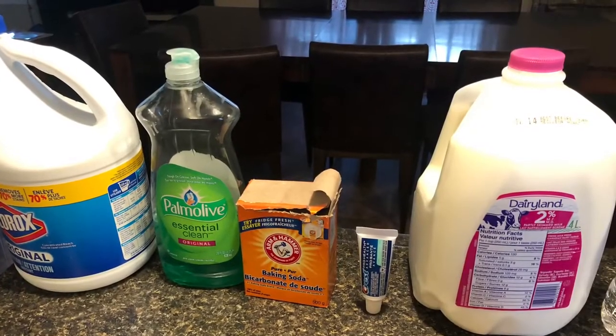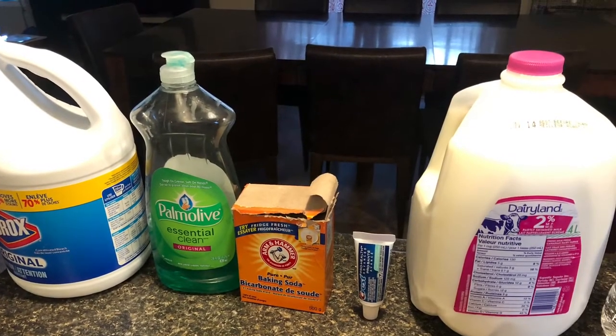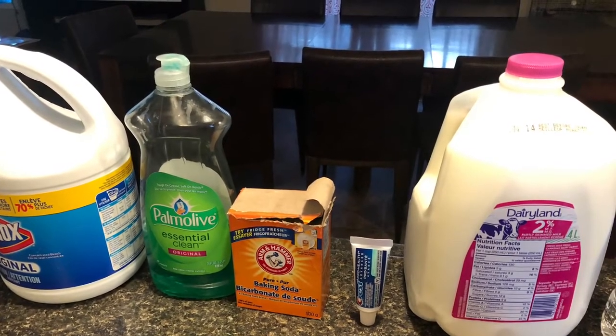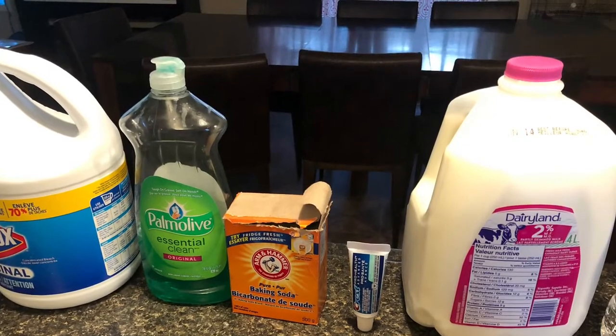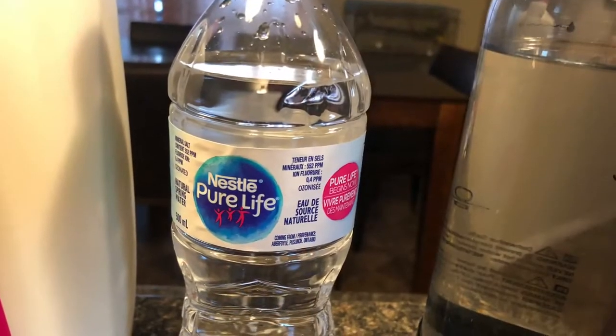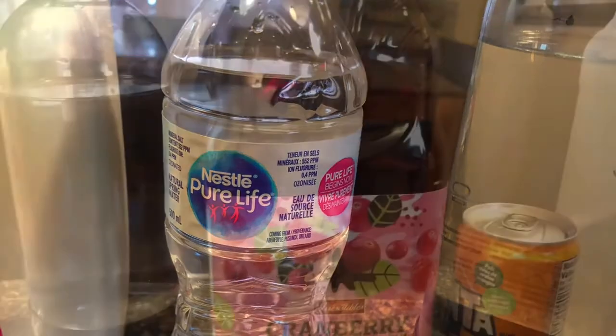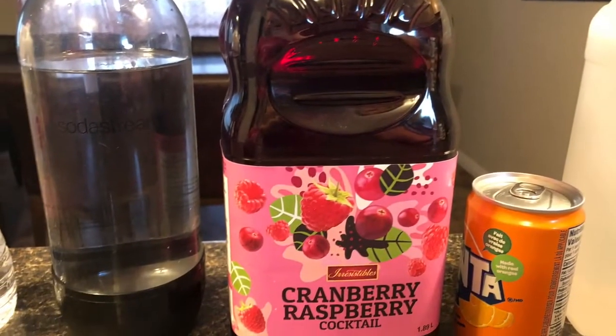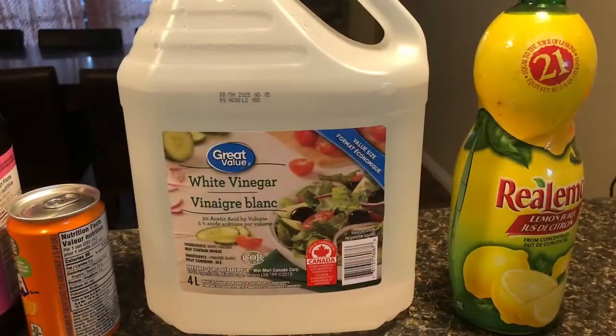On the left, I have placed bases, such as bleach, soap, toothpaste, baking soda, and milk. In the middle, I placed water, and to the right, acids, such as club soda, juice, Fanta, ketchup, vinegar, and lemon juice.